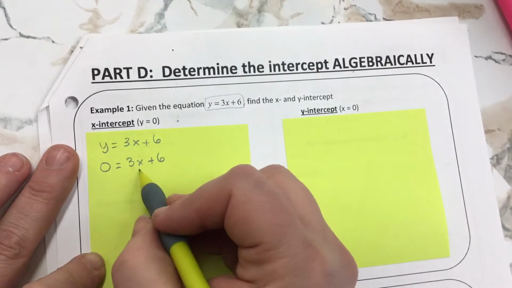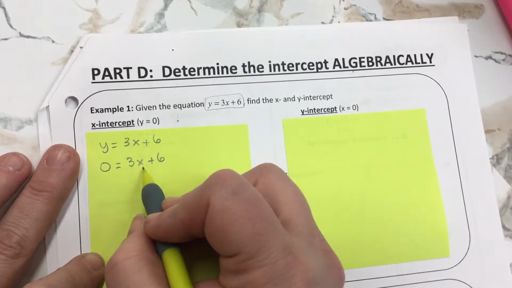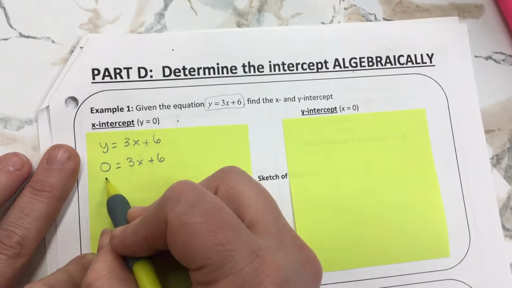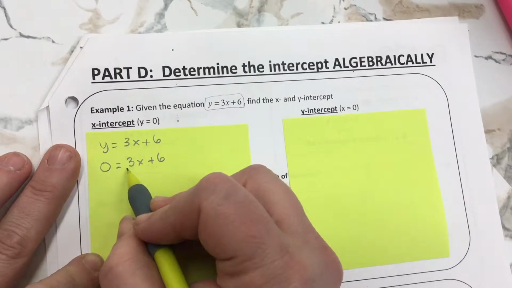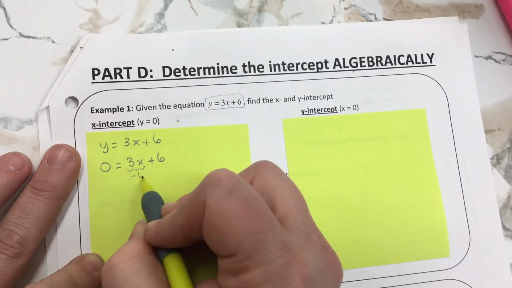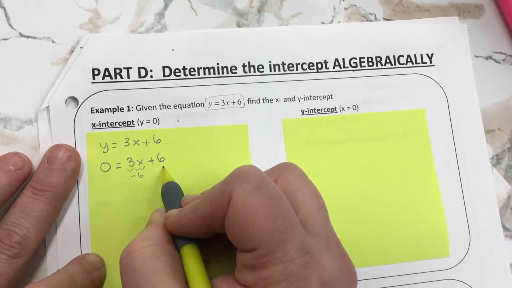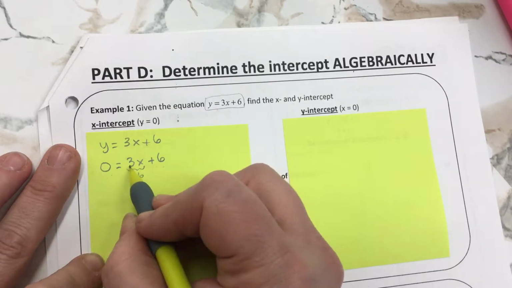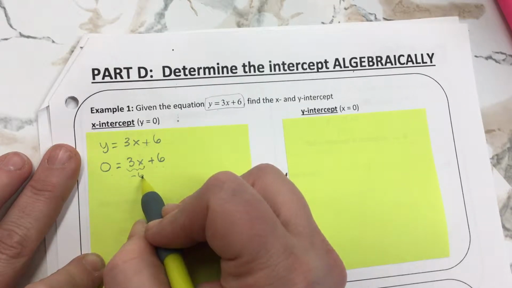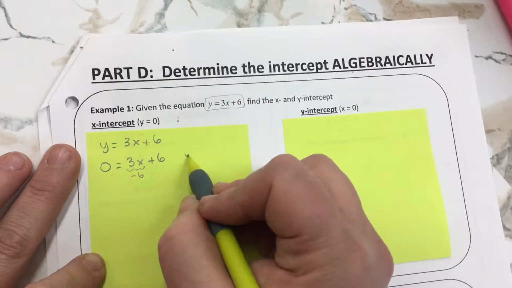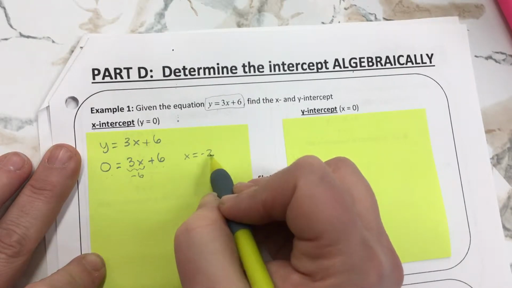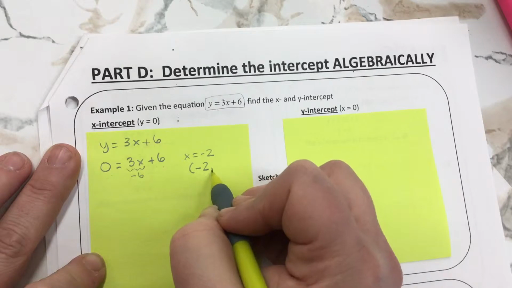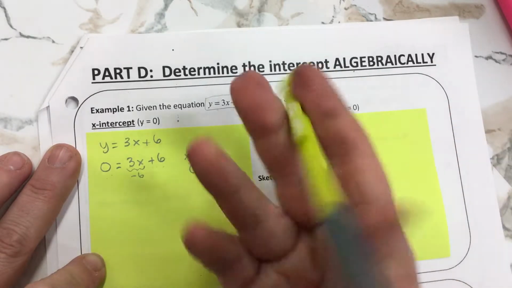So here there are two ways you can solve this. You can say 3 times what plus 6 would give me 0. Okay, so here you have to know that this has to be -6 because -6 plus 6 is 0. So 3 times what would give you -6, right? So that would be x is -2. So then your x-intercept would be (-2, 0).